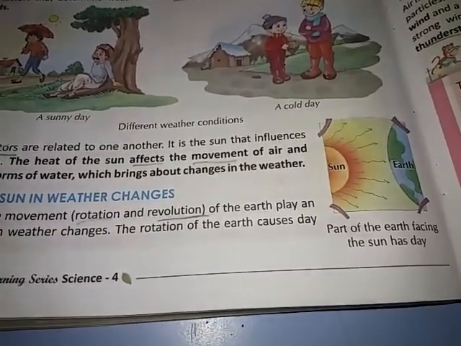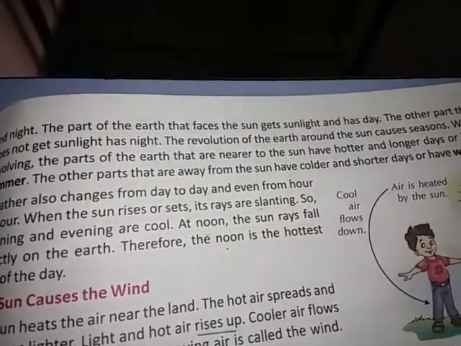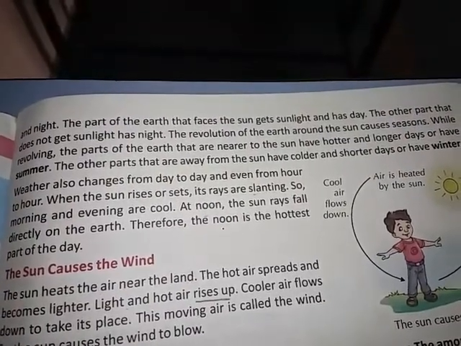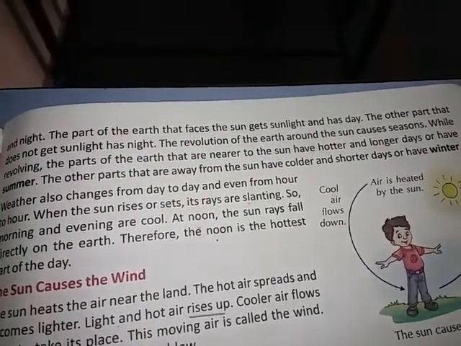The rotation of the earth causes day and night. The part of the earth that faces the sun gets sunlight and has day. The other part that does not get sunlight has night. So as I told you, whichever part is getting the sunlight will have day, and the other part which is not getting the sunlight will remain night.